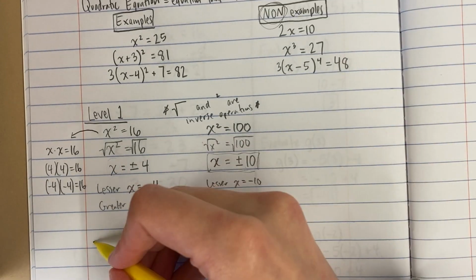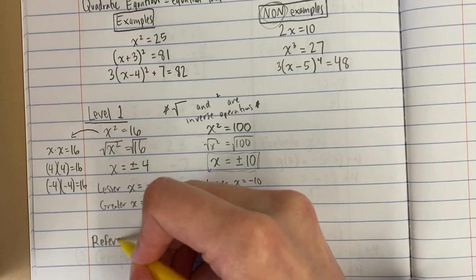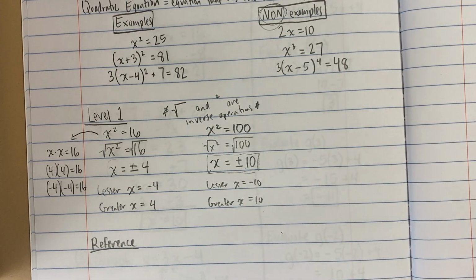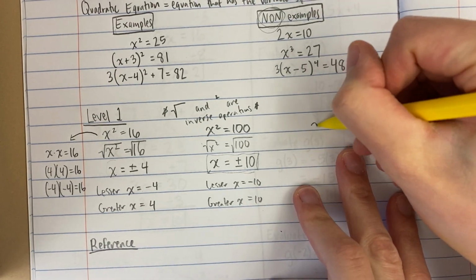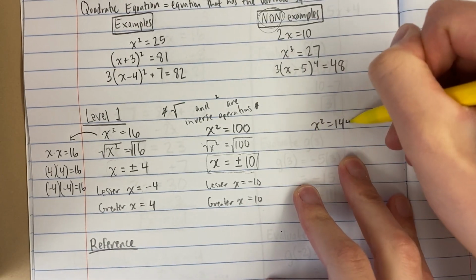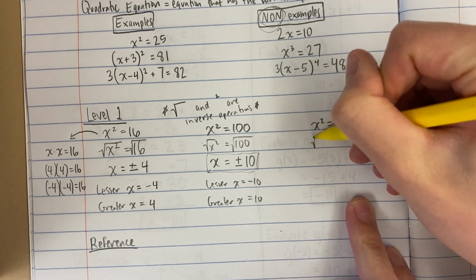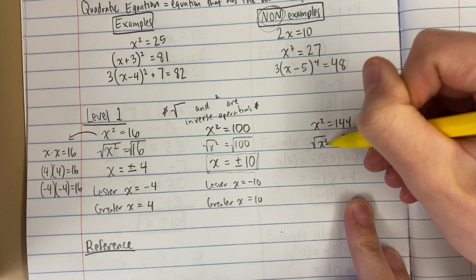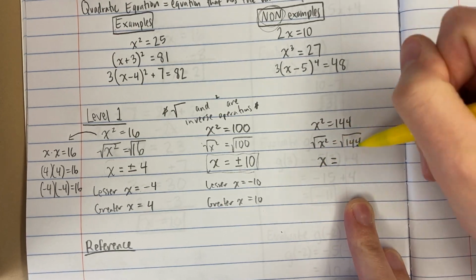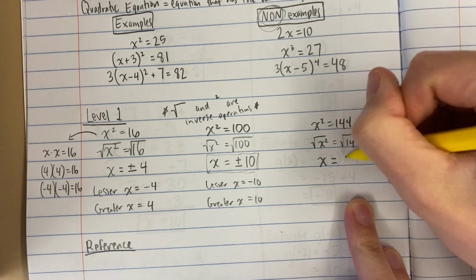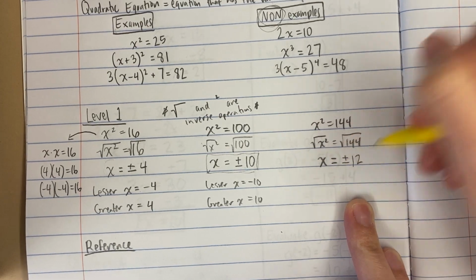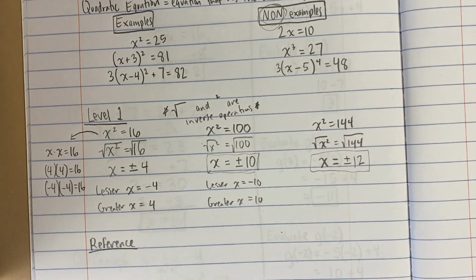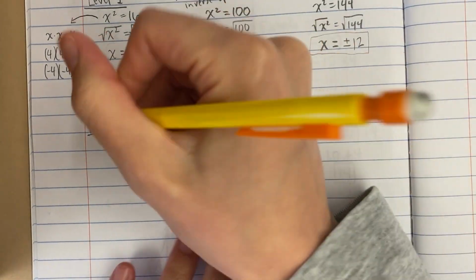Okay? So listen, I'm going to have you copy a reference, just because it's so nice to not have to think through every single step of a problem, right? If I'm thinking through this problem, I have to think, okay, I'm going to square root both sides, and then this becomes x by itself, and then, oh, what's the square root of 144? Maybe you remember it's plus or minus 12. Maybe you remember that.